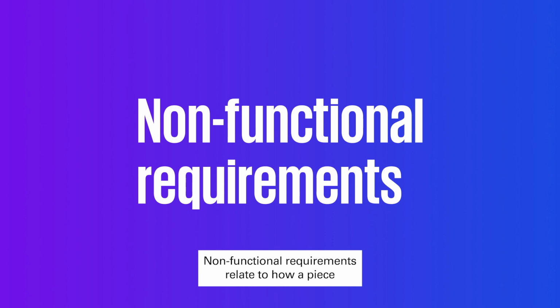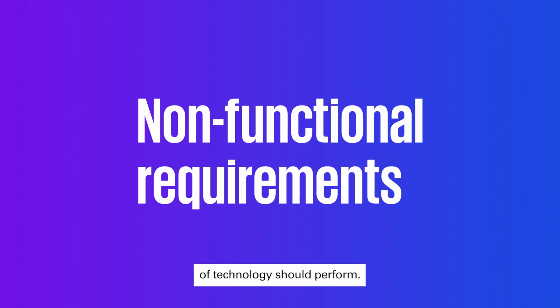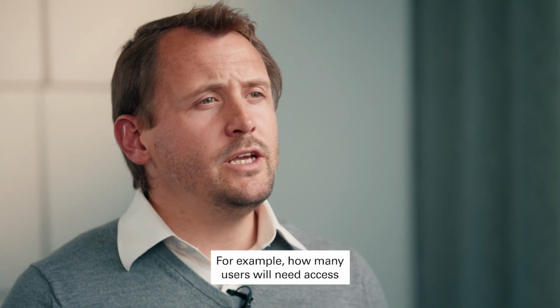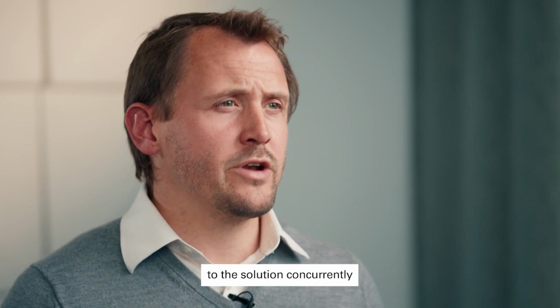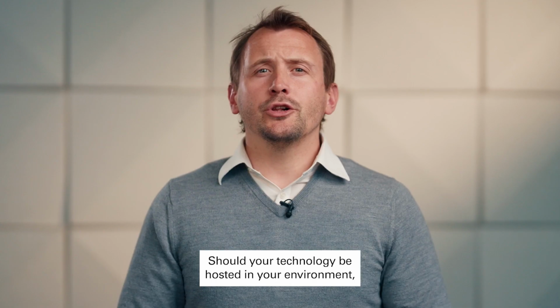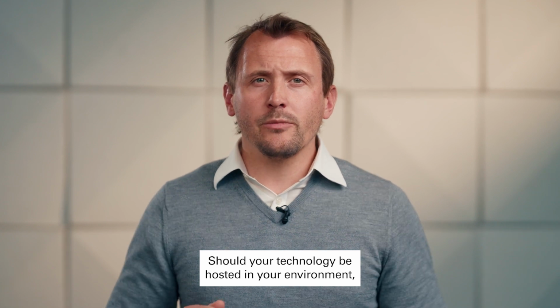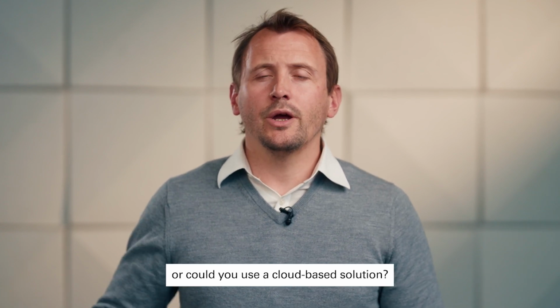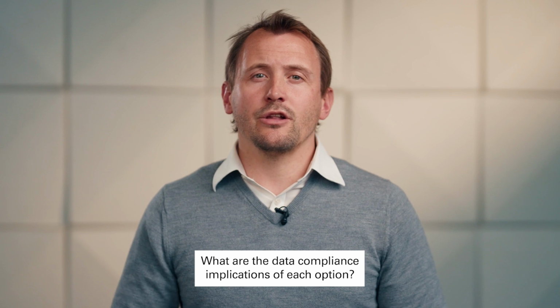Non-functional requirements relate to how a piece of technology should perform. For example, how many users will need access to the solution concurrently so that it can perform adequately? Should your technology be hosted in your environment, or could you use a cloud-based solution? What are the data compliance implications of each option?